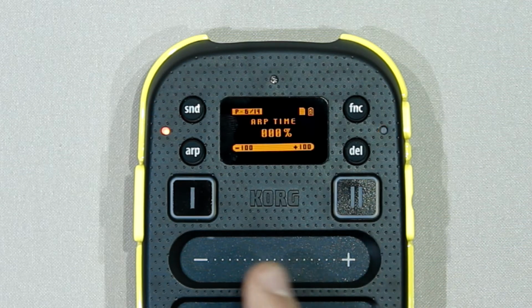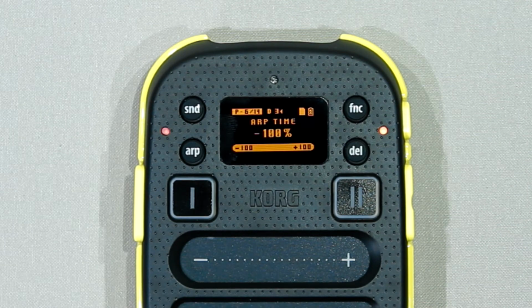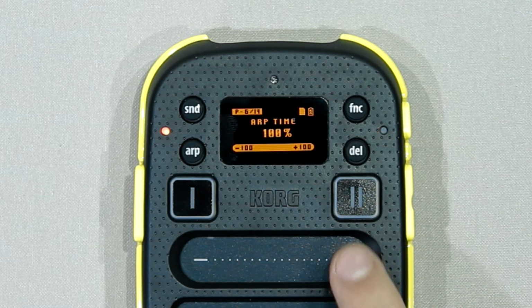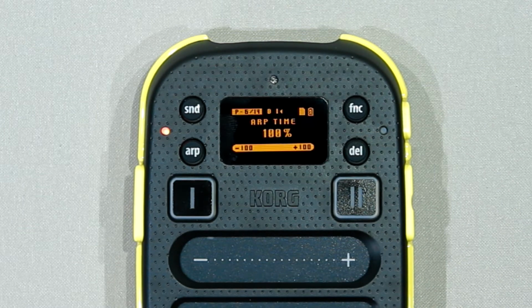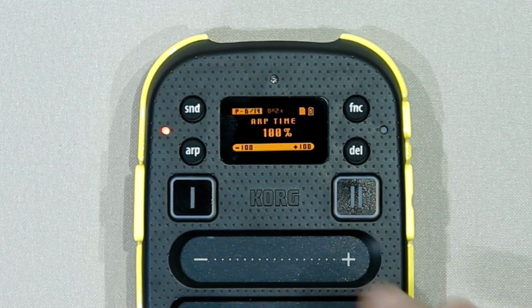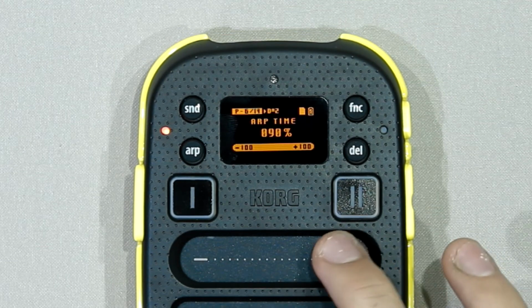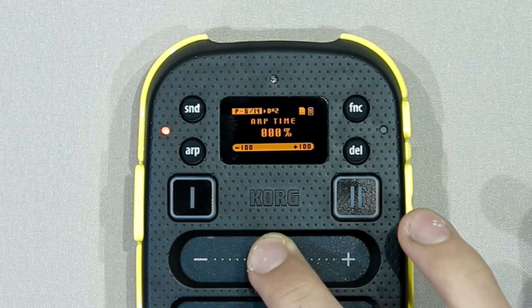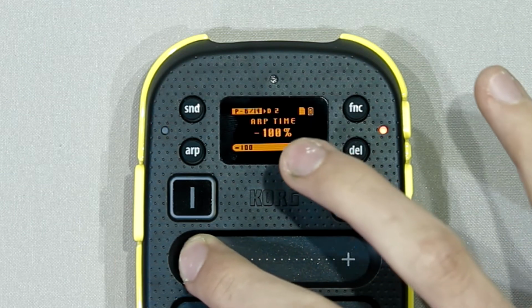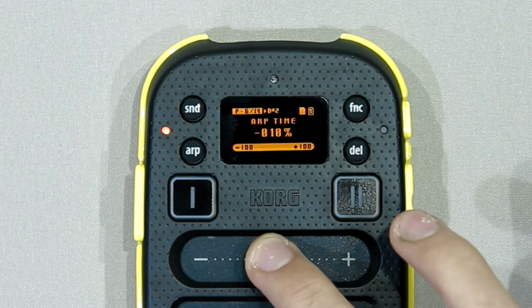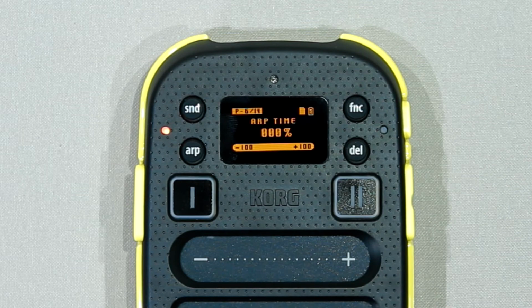Now let's get it to -100. Here it is at +100. Let me change it real quick. So that's what it sounds like.